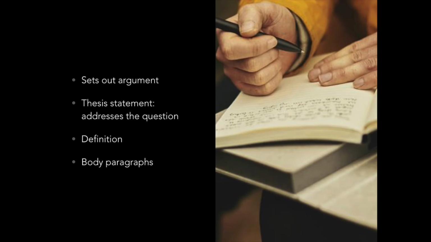An introduction sets out your argument and alerts the reader to what you will be discussing. It needs to contain a thesis statement, which addresses the question or topic and demonstrates the position you'll be taking on that topic. An introduction may also need a definition, for example, if you are interpreting or using a word in a very specific way. The introduction also sets out all the points you will discuss in each of your body paragraphs.